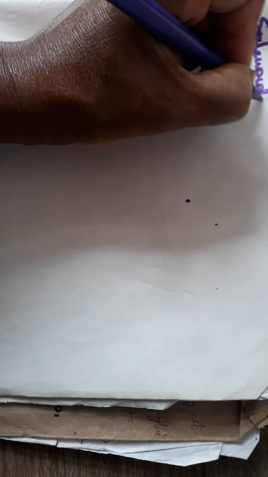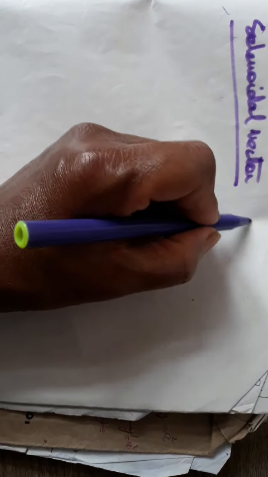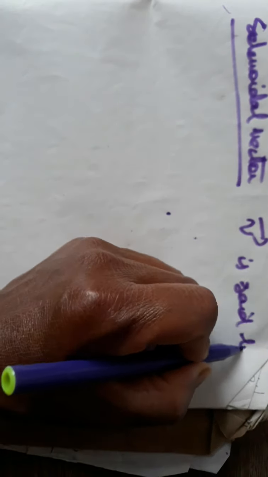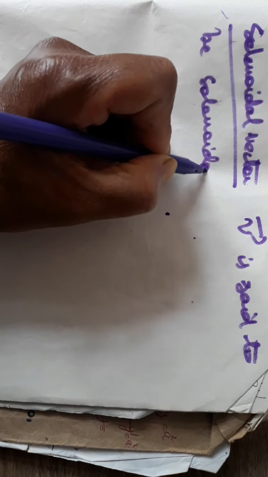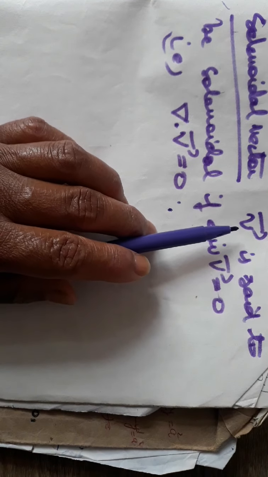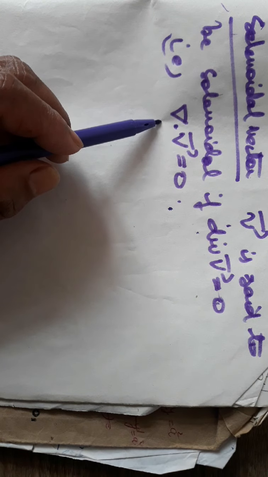Now we come to the solenoidal vector. This vector v bar is said to be solenoidal if the divergence of vector v bar is equal to 0, that is del dot v bar is equal to 0. So if the divergence of any differentiable vector function is equal to 0, then that vector is called a solenoidal vector.